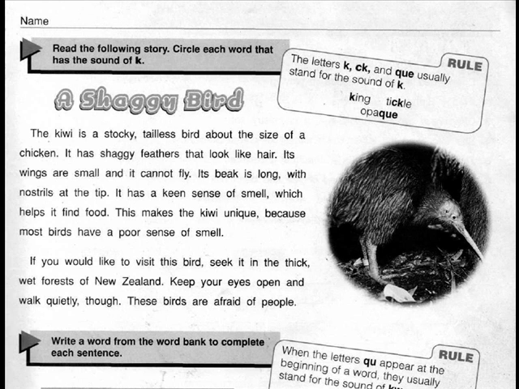Now, if you were trying to pronounce those only using the Spanish alphabet, you would mispronounce these. So the object of these lessons is to help you to learn how to pronounce English correctly. You will find some difficulties, but you can overcome them all. Now, I will read the Shaggy Bird story.